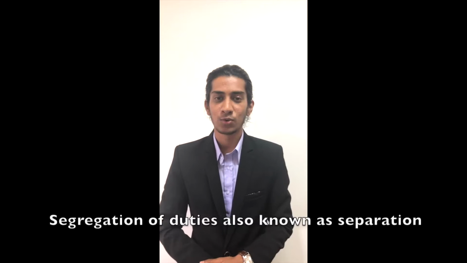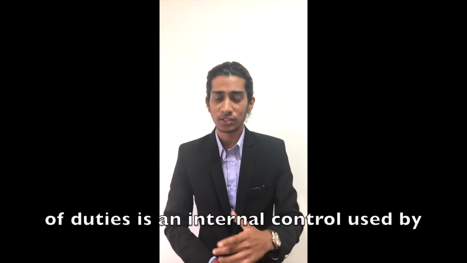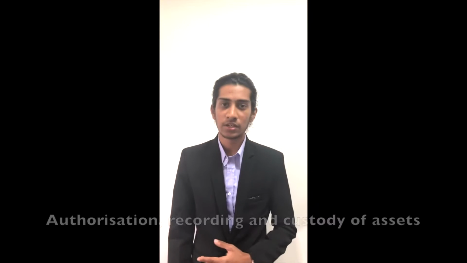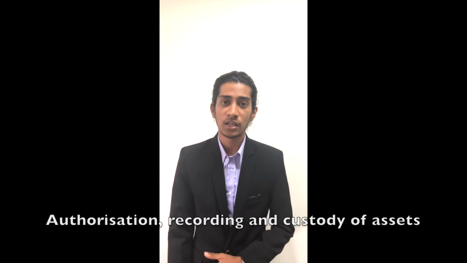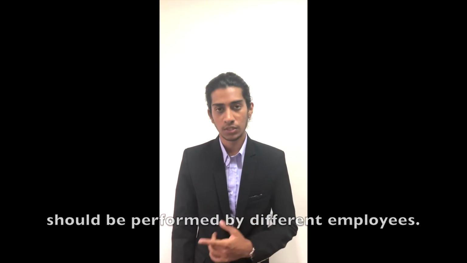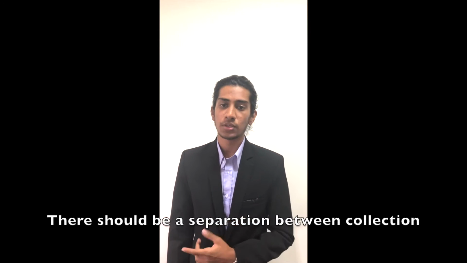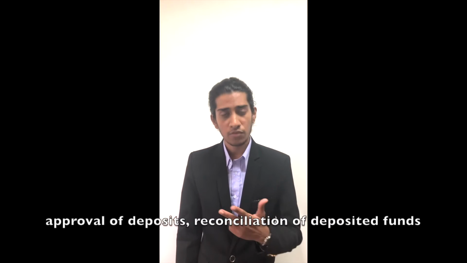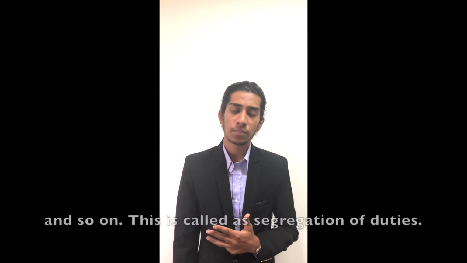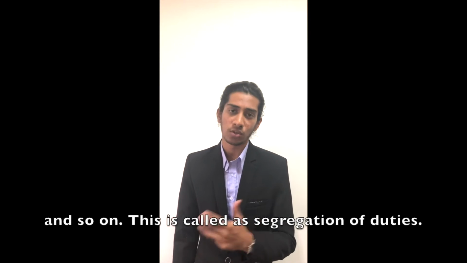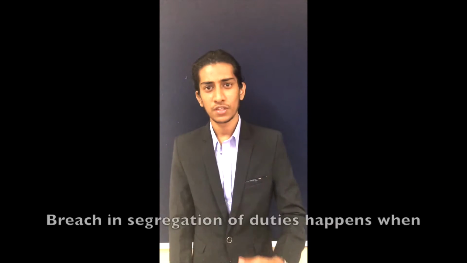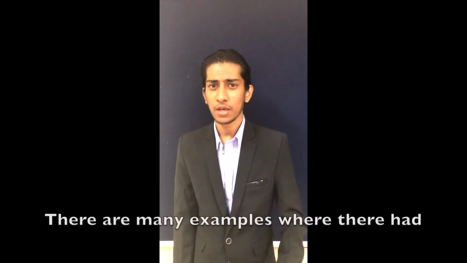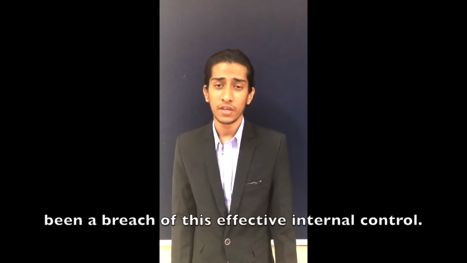Segregation of duties, also known as separation of duties, is an internal control used by organizations to prevent fraud from happening. Authorization, recording, and custody of assets should be performed by different employees. There should be a separation between collection of incoming funds, preparation of receipts, approval of deposits, reconciliation of deposited funds, and so on. This is called segregation of duties. Breach of segregation of duties happens when there is collusion between two workers. There are many examples where there has been a breach of this effective internal control.